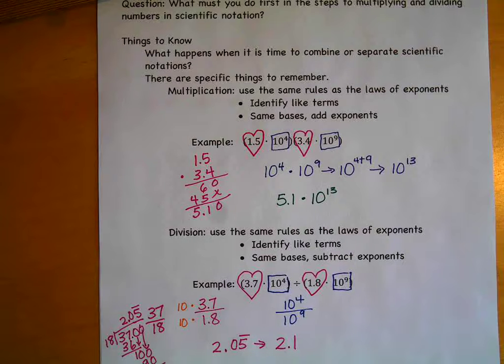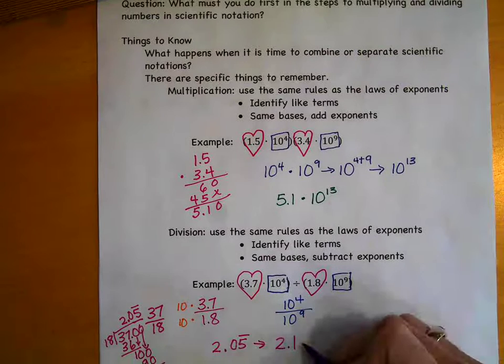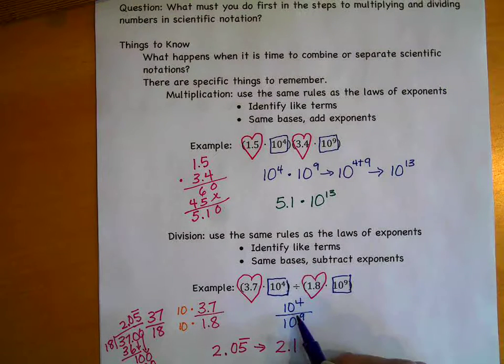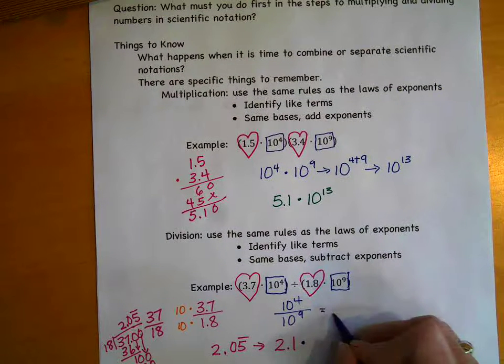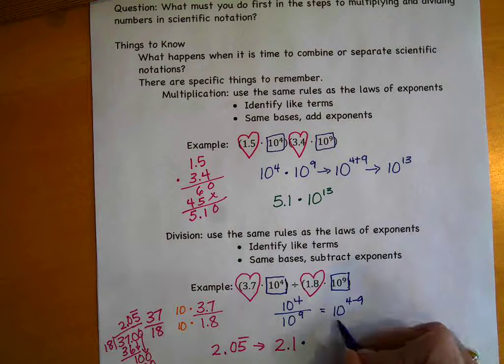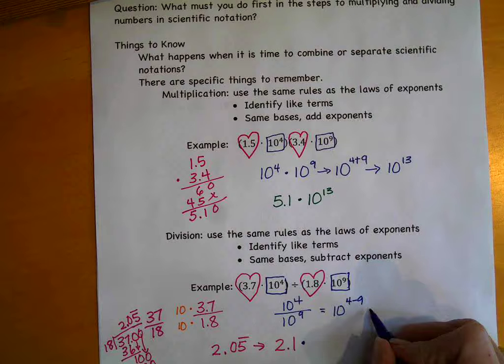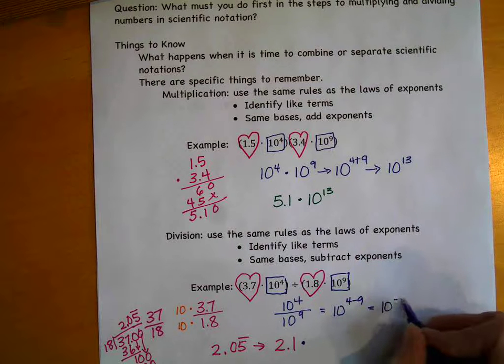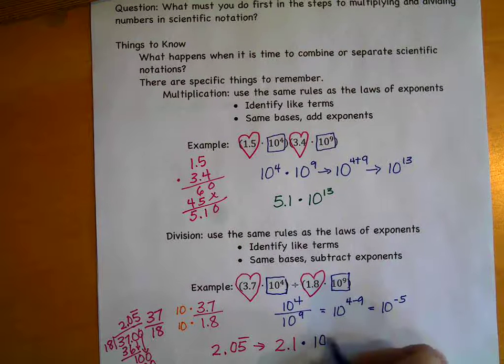And then this is already with a leading digit, so I now have to take the division of the powers. We know that the base is 10, and we subtract the exponents, so we have 10 to the 4th minus 9 equals 10 to the negative 5th power.